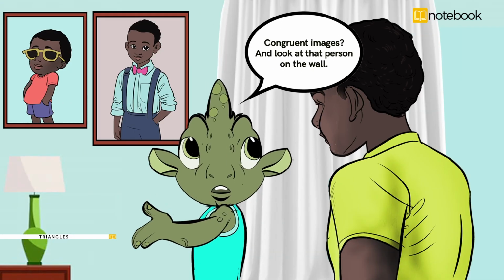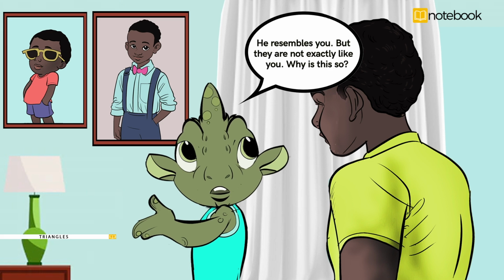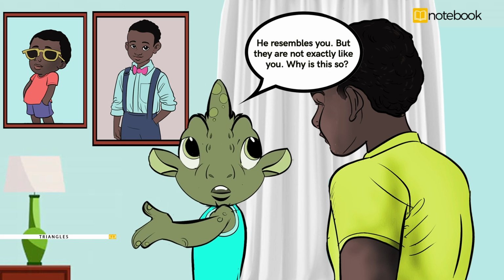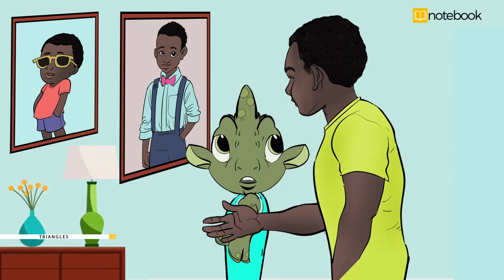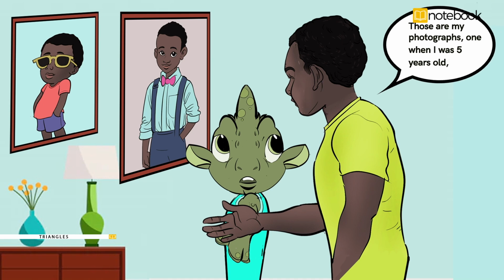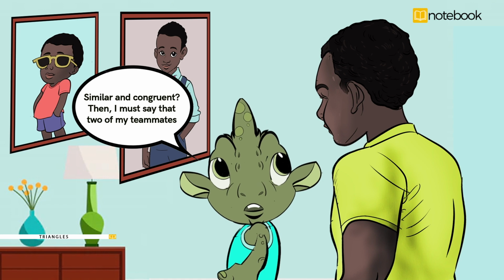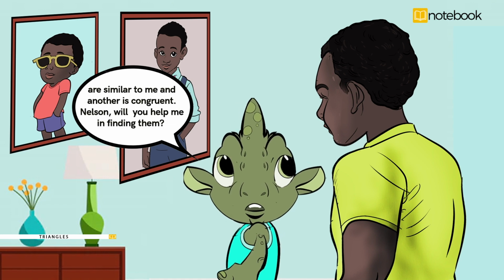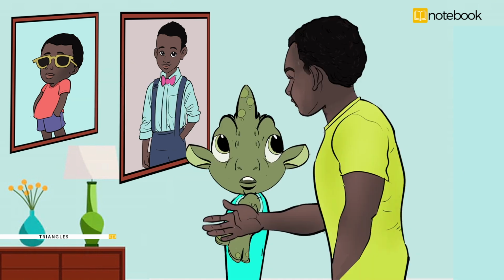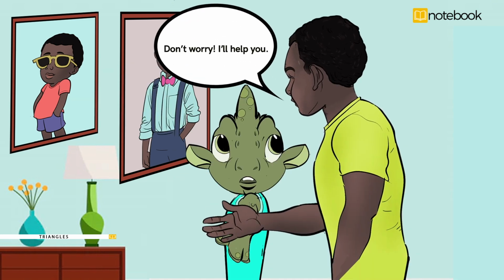Congruent images? And look at that person on the wall. He resembles you, but they are not exactly like you. Why is this so? Those are my photographs. One when I was 5 years old, another when I was 10 years old. I resemble them because I am similar to them. Similar and congruent? Then I must say that two of my teammates are similar to me and another is congruent. Nelson, will you help me in finding them? Don't worry, I'll help you.